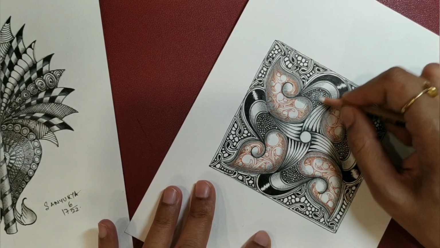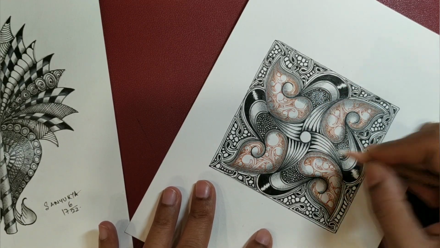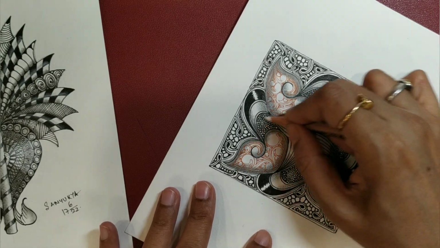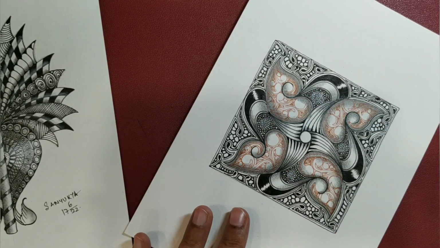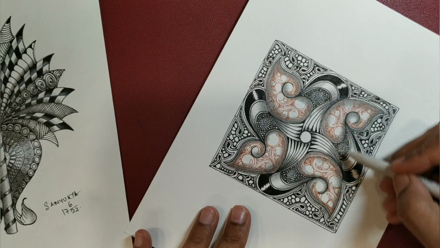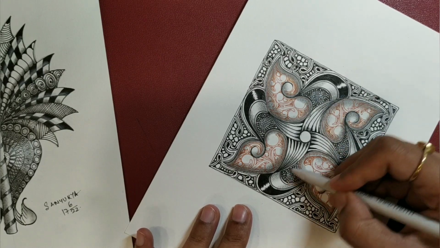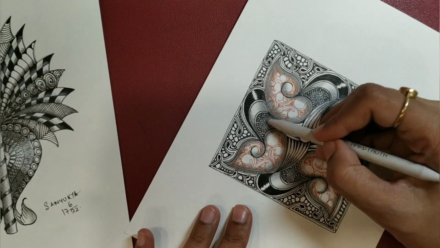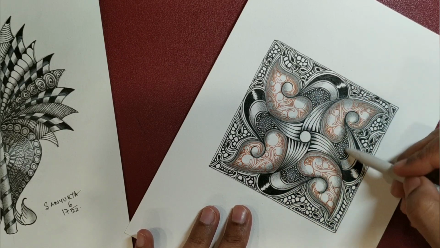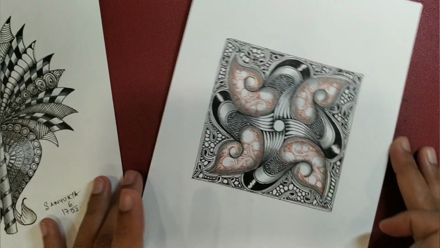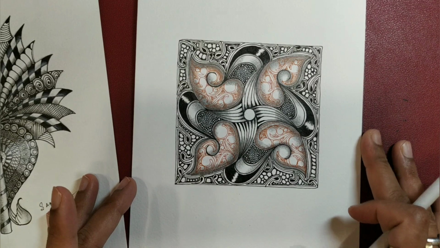A little here. Just blend it with your stub. Use a different stub. And we are done.